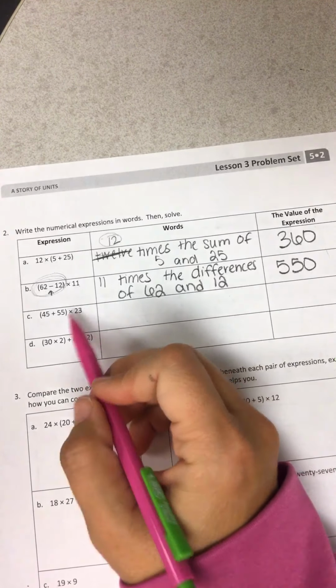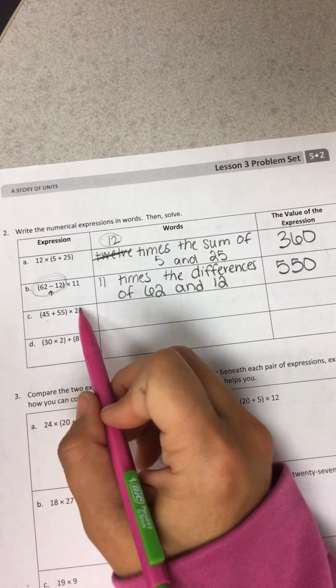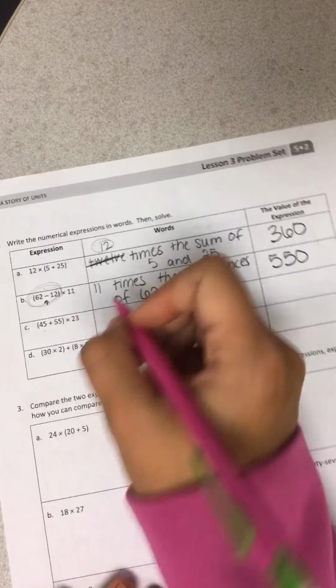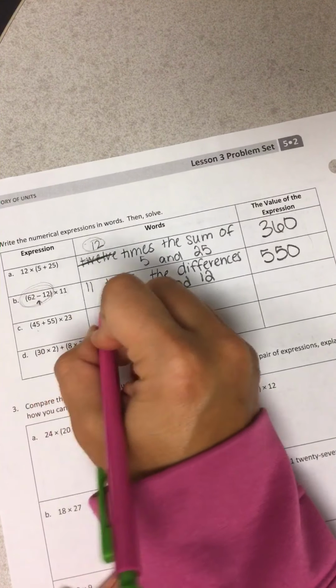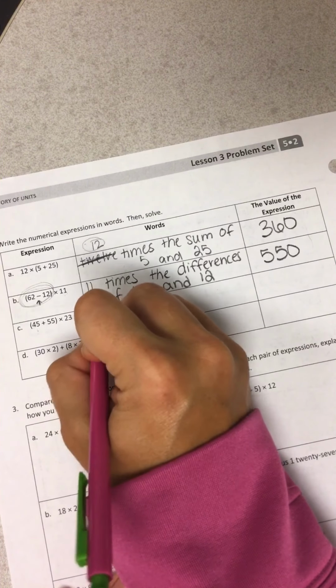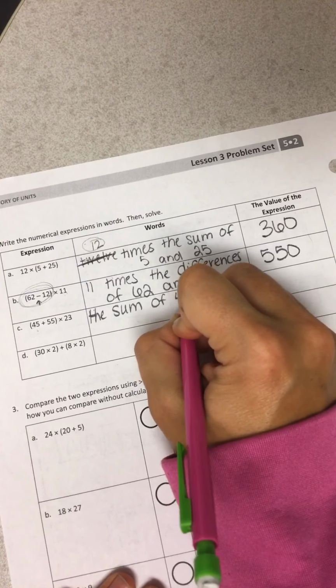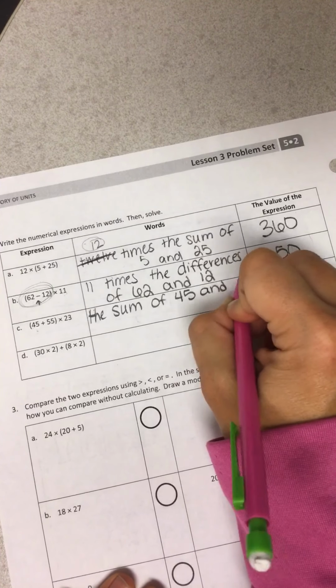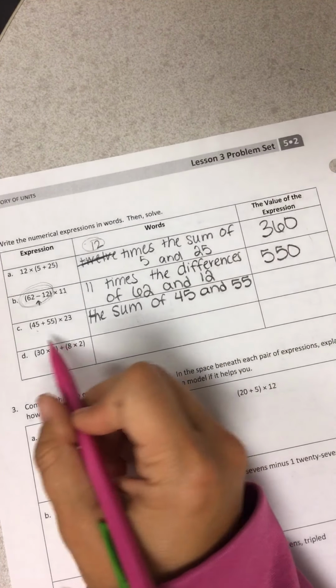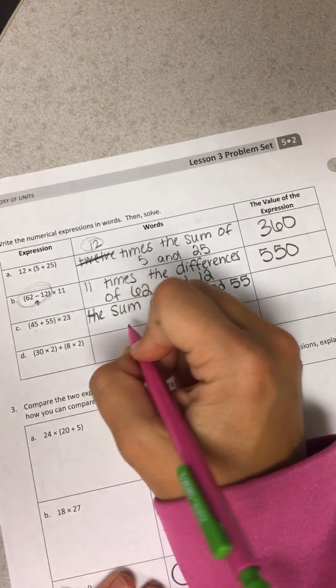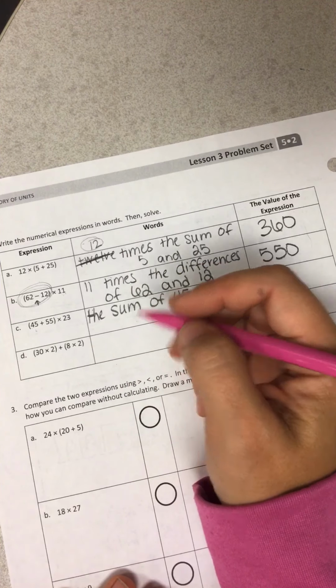All right, so the next one, we're basically kind of doing the same thing. I've got 23, well, actually, let me go ahead and do this. I'm going to do the sum of 45 and 55, because I'm adding those two together. And then what I'm going to do is I'm going to times it.